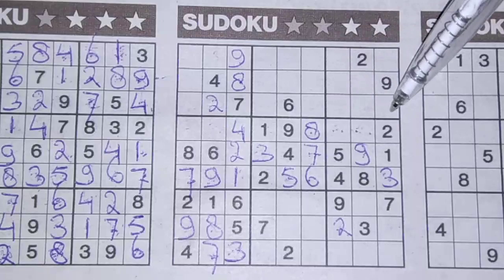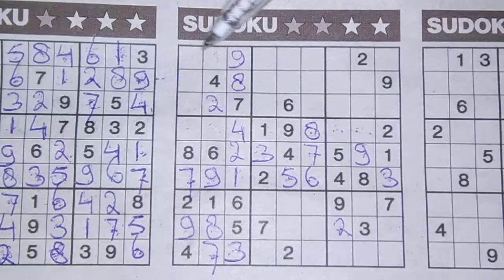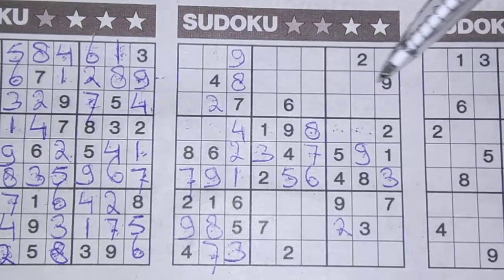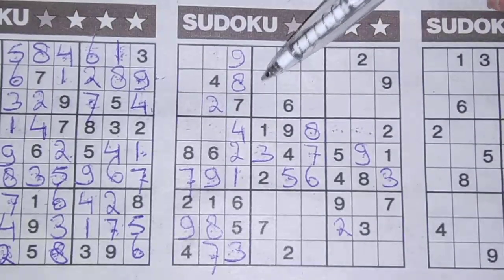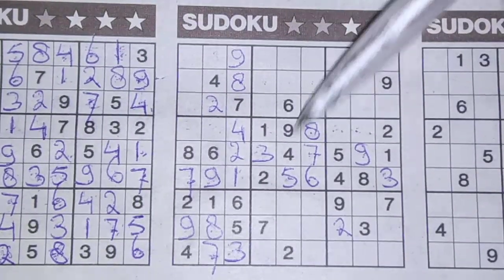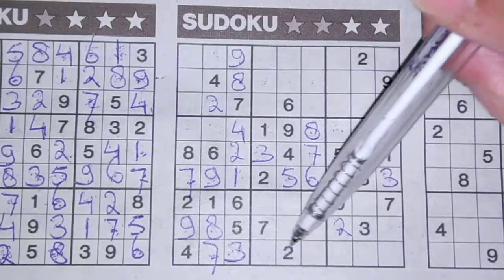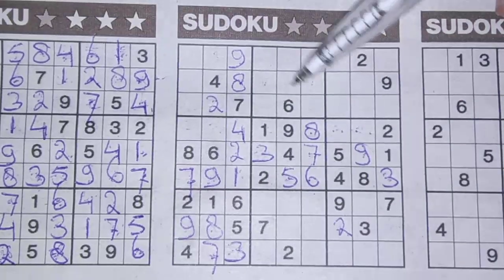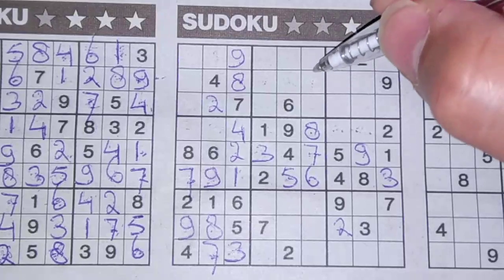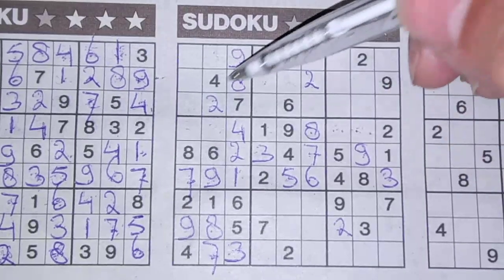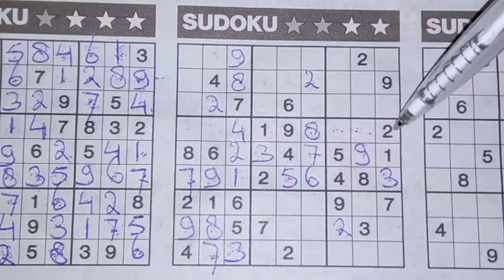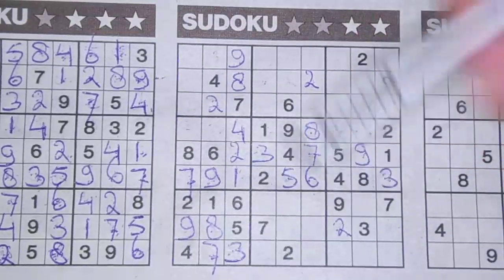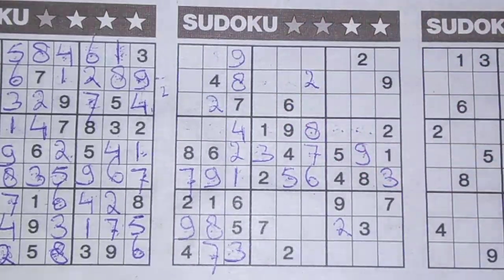2 in the third row, 2 in the first row. So in the row between, the second row, the only 3 places for a 2 should be here, here, or there. What I see here, 2, no 2 there. Here also a 2, so no 2 there. The only place for a 2 should be here. And all the 2's are used. I can see. Yes, alright.